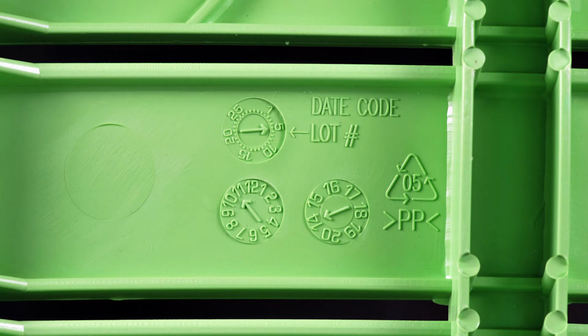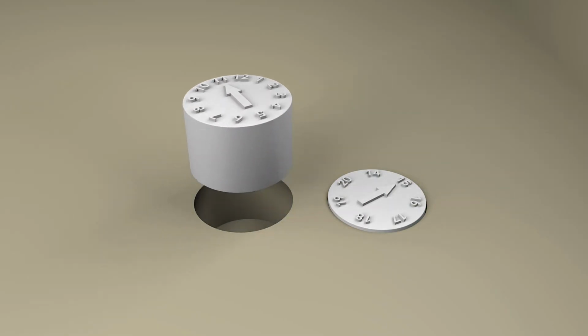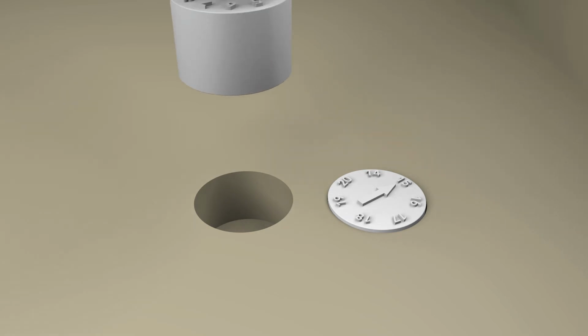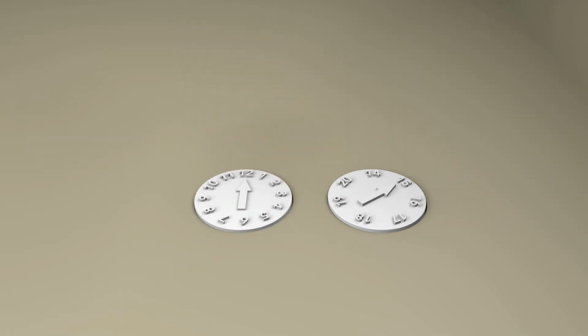You should be able to find ejector pin witness marks and parting lines, but you may find something like this. It's a date wheel that shows the month and year the item was made. These are created by removable inserts and can be changed out for each run of the mold. They're very useful for tracking down defects.